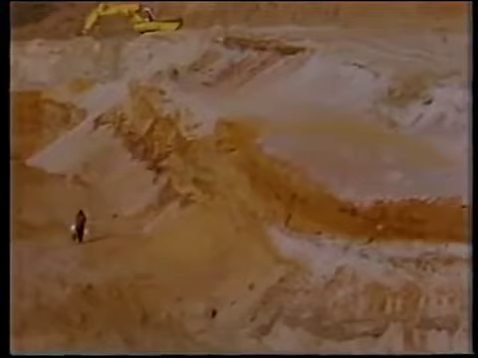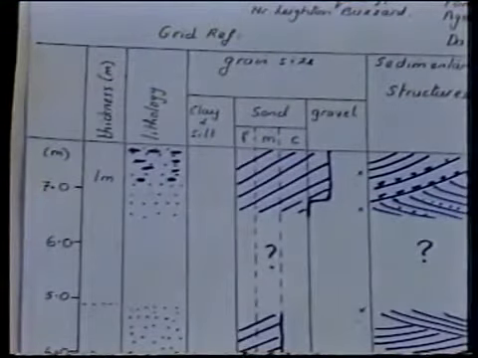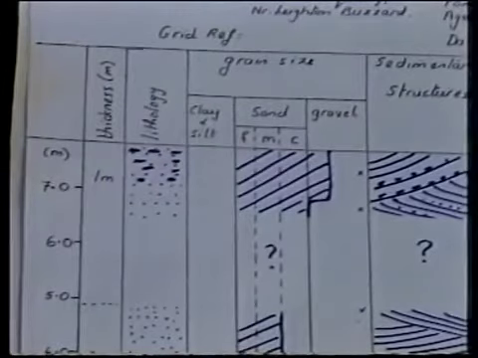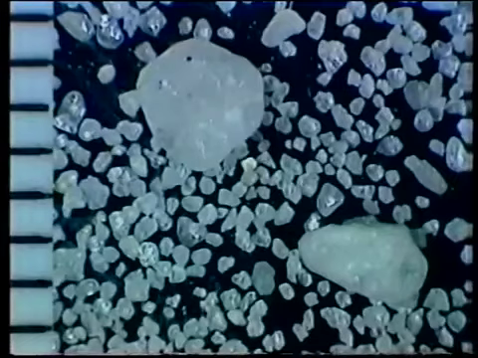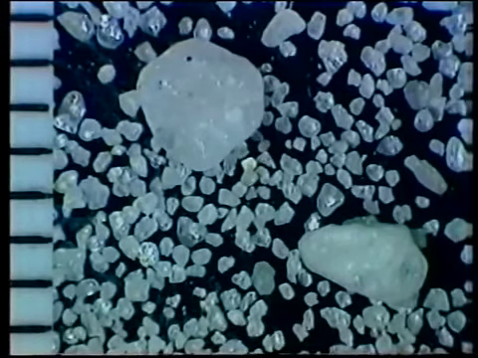Once I'd collected field data from this locality, my next step was to extend my field observations by examining the samples under a microscope. To begin with, we'll examine two samples. The first came from the white sand at 7.5 metres, near the top of the section. As we saw in the field, it's quite coarse-grained.